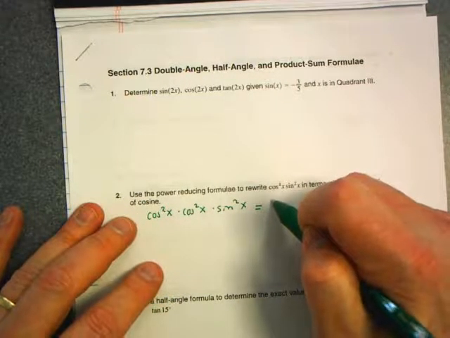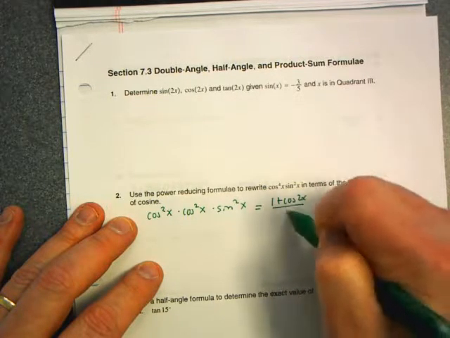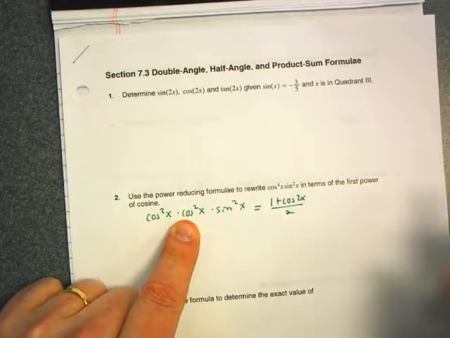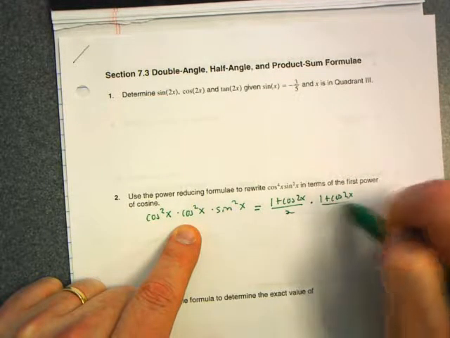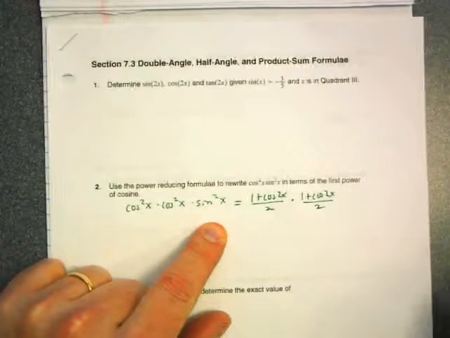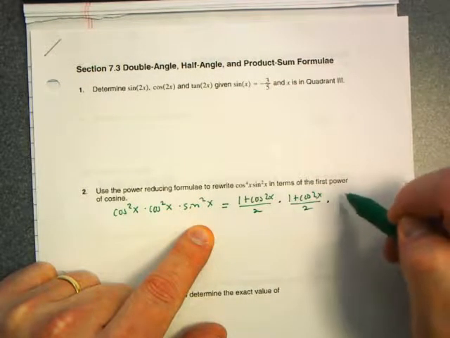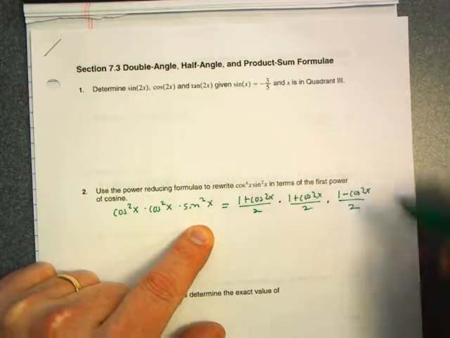Yes, that's exactly what's going to happen. We're going to have 1 plus cosine 2x over 2, and then we're going to have that again, another 1 plus cosine 2x over 2. And then sine squared, that one was 1 minus cosine 2x over 2.